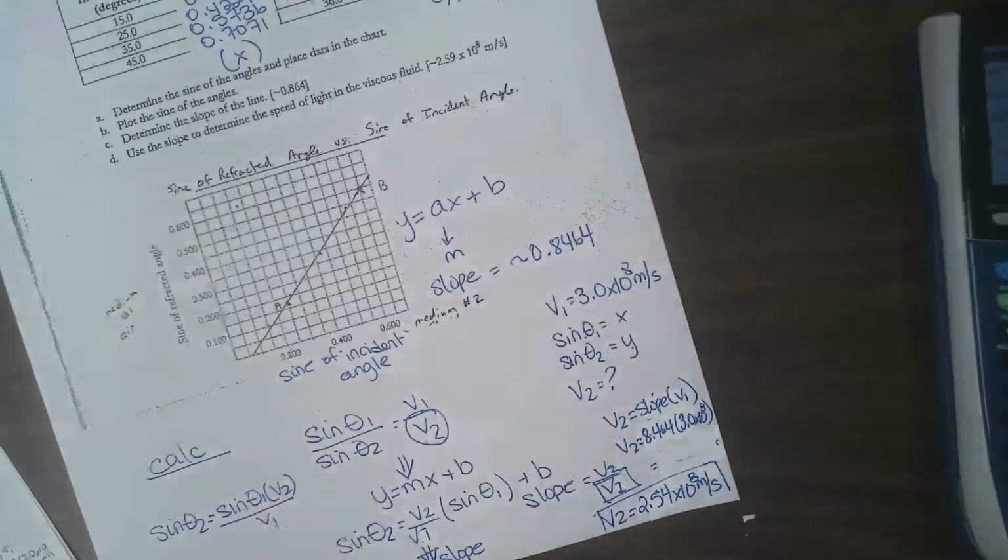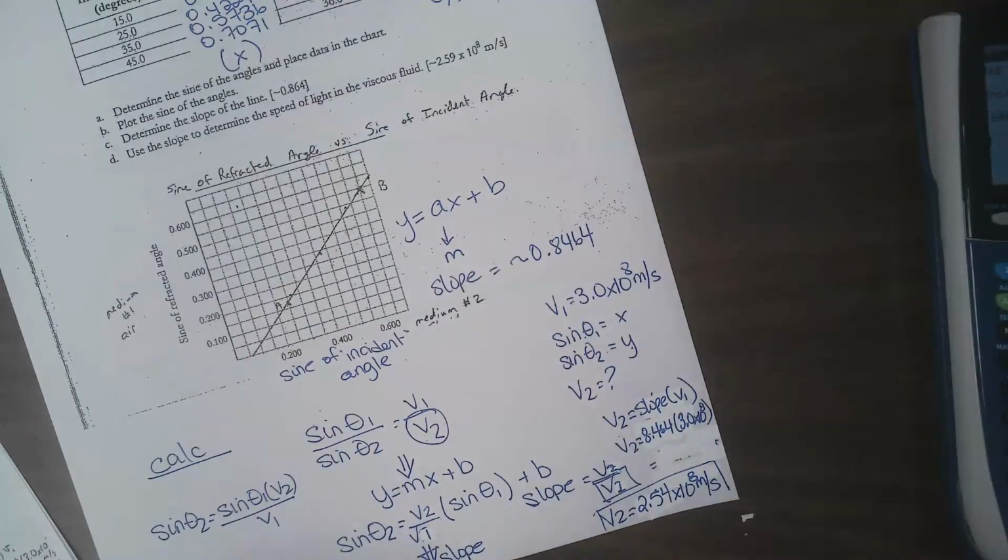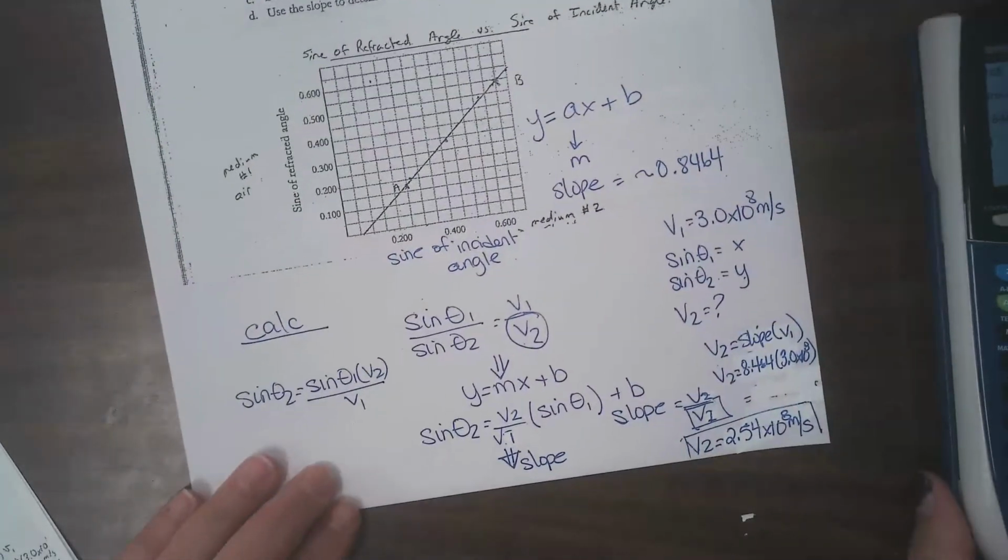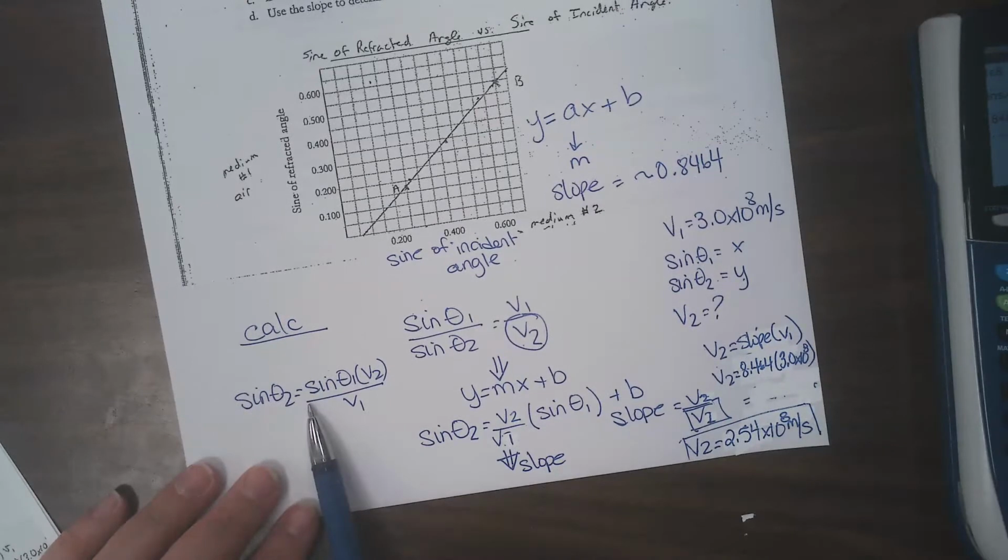And that's how I know I had done something wrong, because I got 3.54, and I was like, wait a minute, that's higher than 3.0. So I knew that I made a mistake. Okay, my mistake was that I didn't go back to the basics. I just solved for sine theta 2. I just tried to jump straight into this, and I made a mistake.